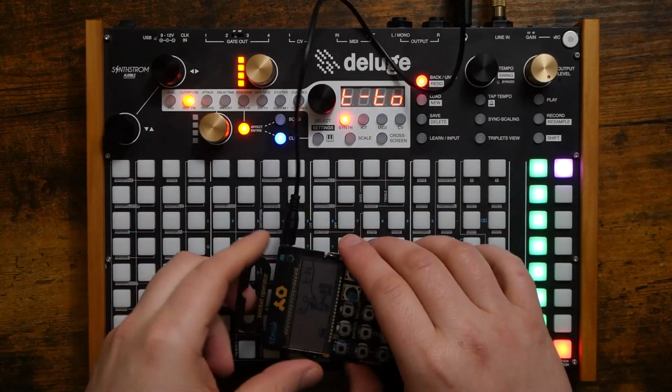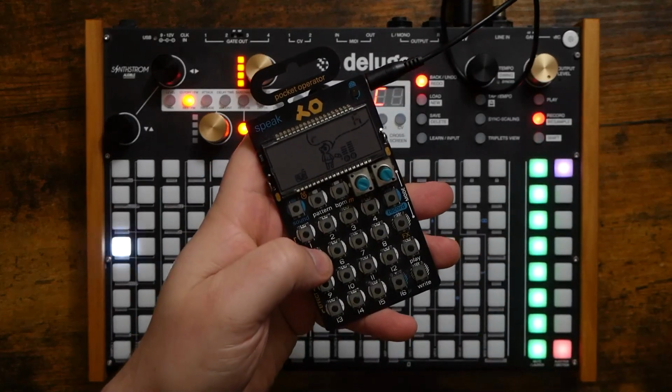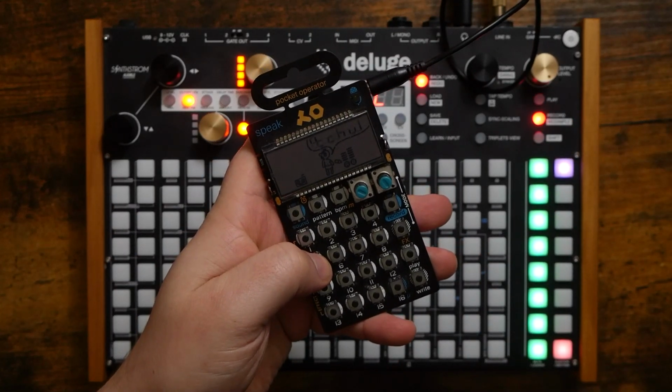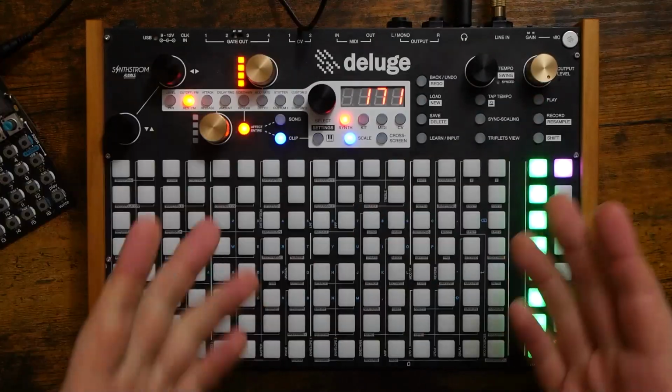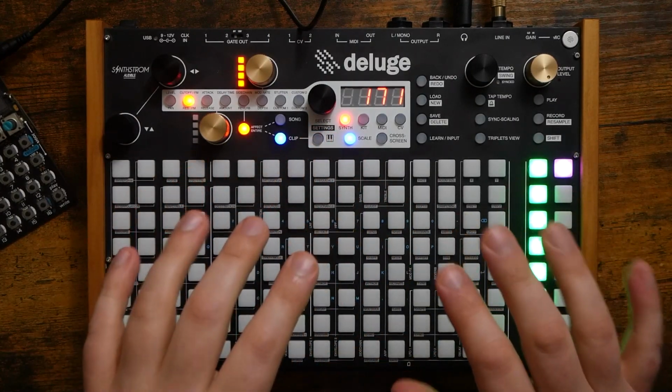Okay, so here we go. Shift, record. It's now recording. Okay, there we go. It recorded. I pressed record when I was done, okay? So now it's going to take us right back to the blank preset screen.